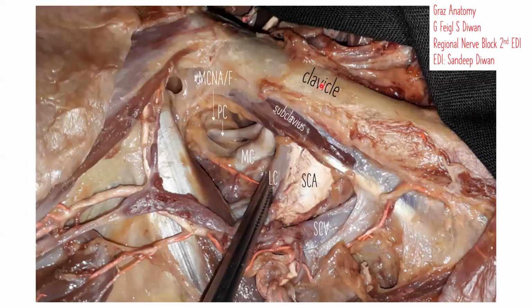Now, once the clavipectoral fascia is exposed, you can see the subclavius muscle, and we go a bit more deeper. We see the subclavian vein most medial, then we see the subclavian artery, we see the lateral cord, the medial cord, and the posterior cord, and we see some nerve here. That probably is the medial cutaneous nerve of the arm and the forearm, which will slowly evolve. So from medial to lateral, it would be the lateral cord, the medial cord, and the posterior cord.